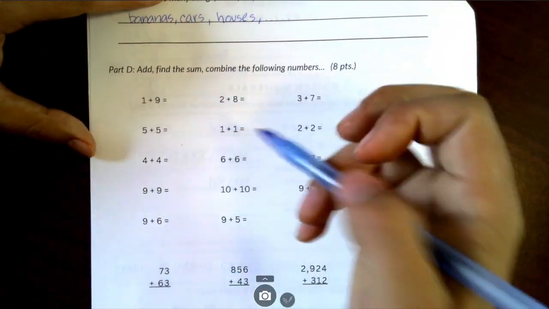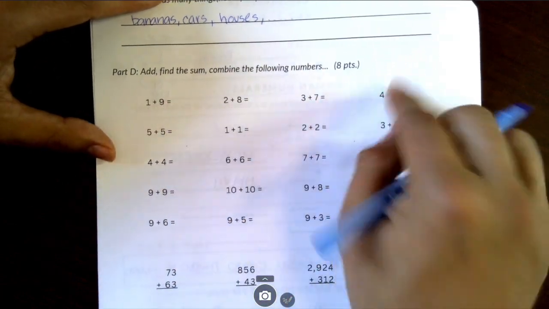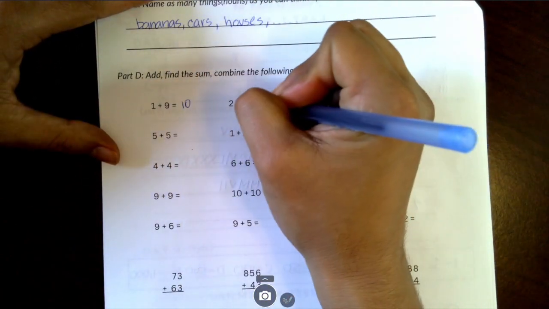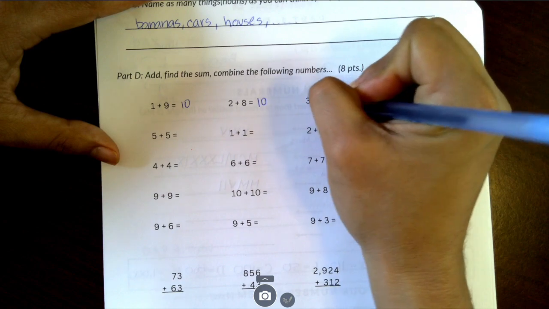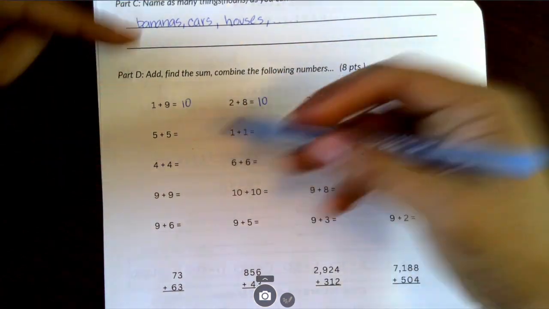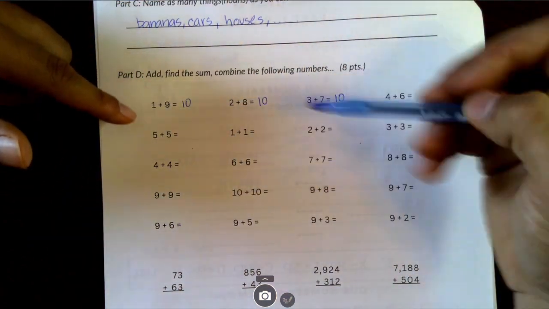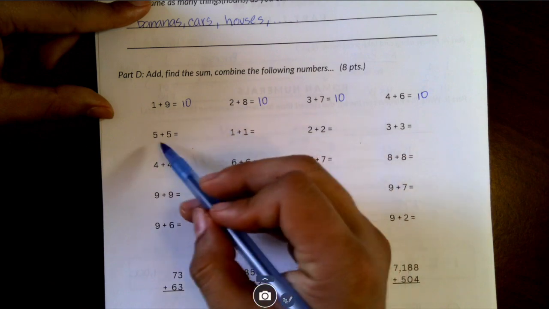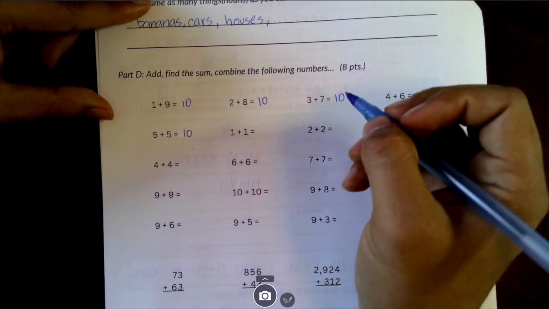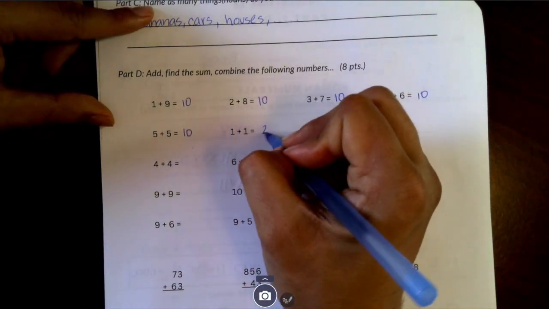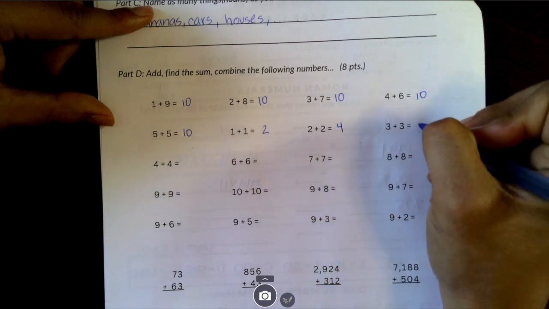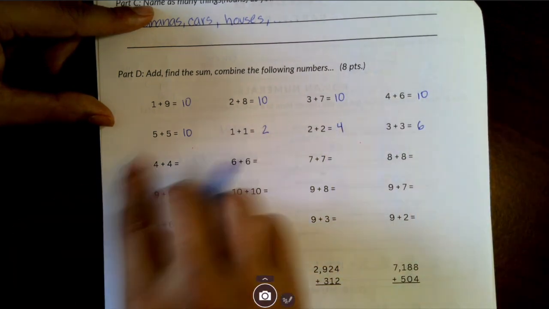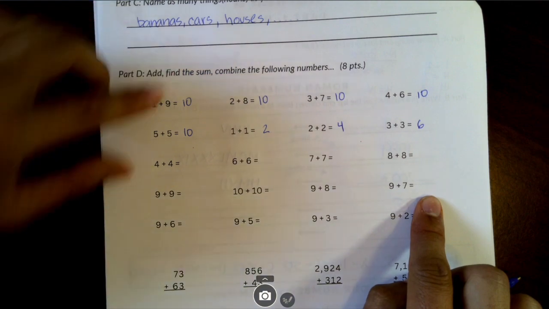So right now, I just want you guys to just add these. 1 plus 9 is 10. 2 plus 8 is 10. 3 plus 7 is 10. I have a lot of simple stuff, and you might say, why are these all 10? Because I want you to see a pattern. Anytime you see these two numbers, that's 10. Anytime you see these numbers, 10. These are things that you guys should know. And then what happens if you add the same number twice? You should know these too. So go ahead and practice.